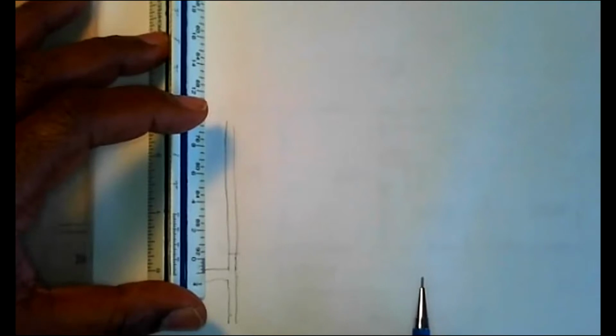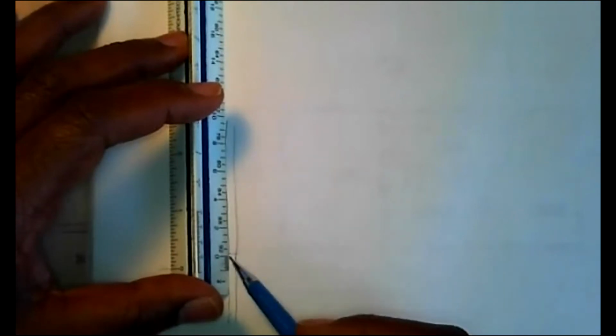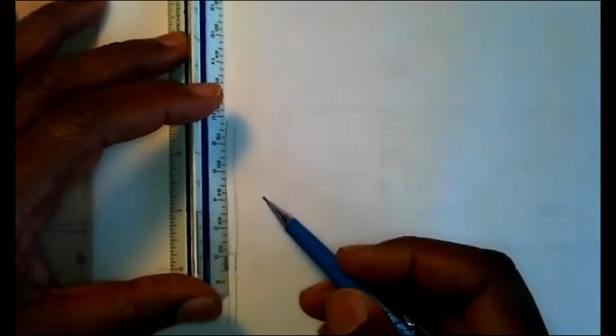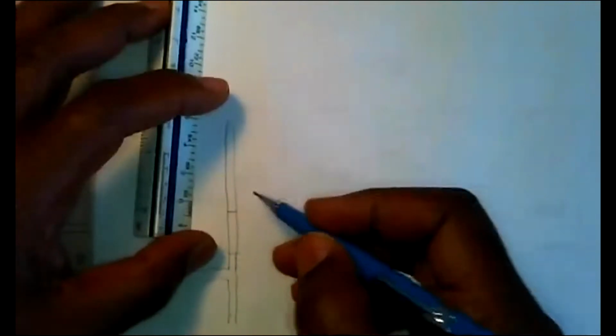Then I want you to make the door opening 3 feet wide. 1, 2, 3 feet wide as a single French door. See that? Good. Then your refrigerator is right here, isn't it? So I want you to go a foot from the side of this door opening right here, and then use the template and draw the refrigerator in.